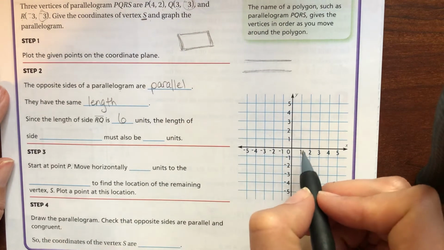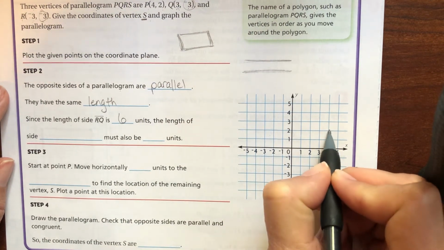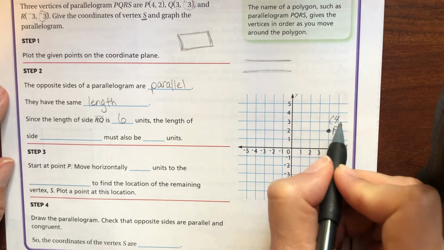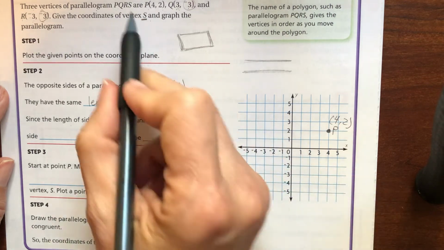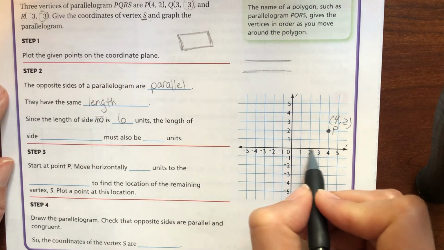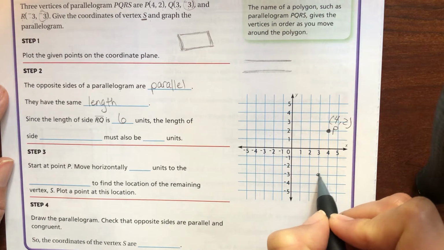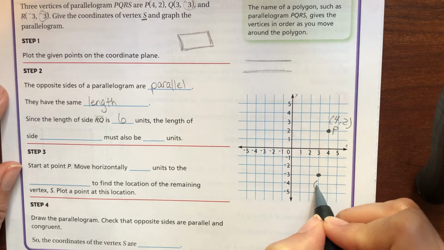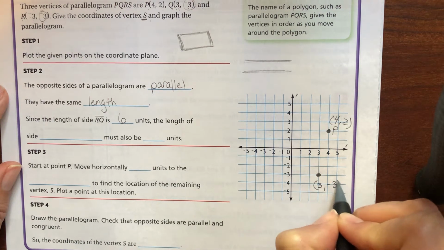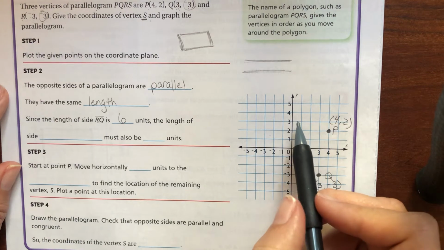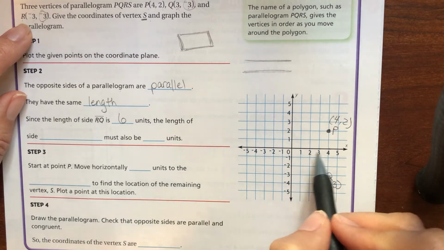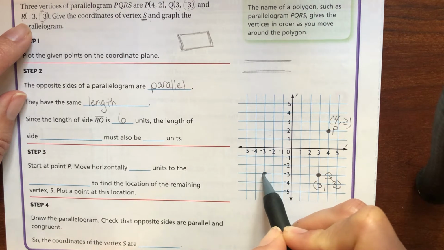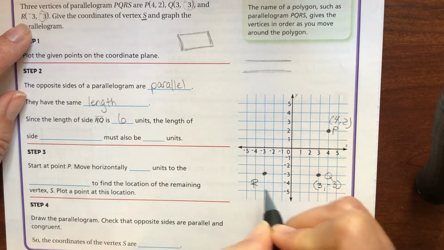Okay, so P is 4, 2. I'm going to put P right there. Positive 4, positive 2. All right, Q is positive 3, negative 3. Remember, we always go X first. So this is 3, negative 3, and that's point Q. All right, now we're going for R, which is negative 3, -3. So this is R.